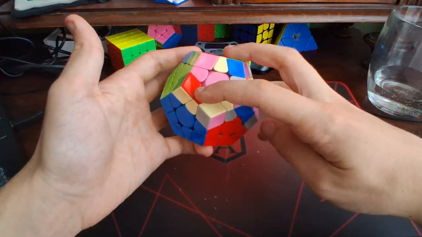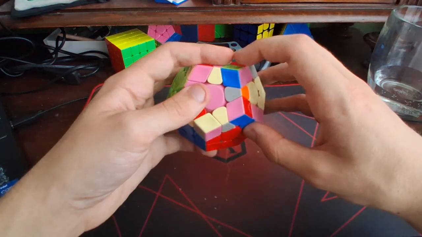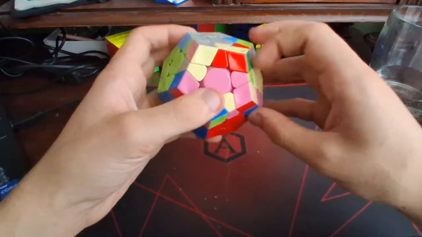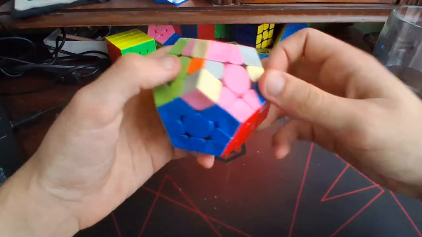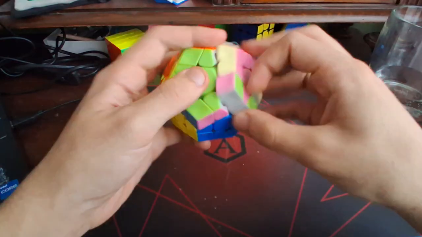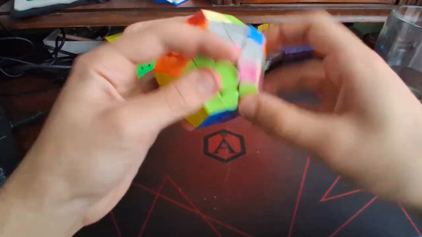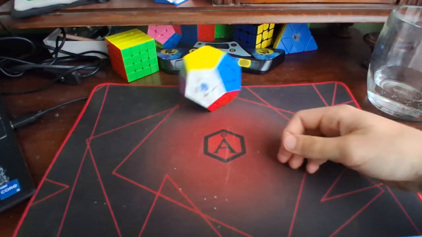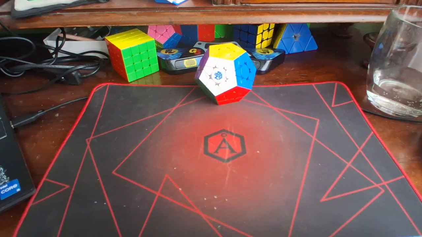And if you have a pair here, I don't recommend rotating. You can just use F moves to insert it. Or you can bring it up and then insert it. But don't do stupid rotations. Okay, so I think that's all I wanted to talk about.